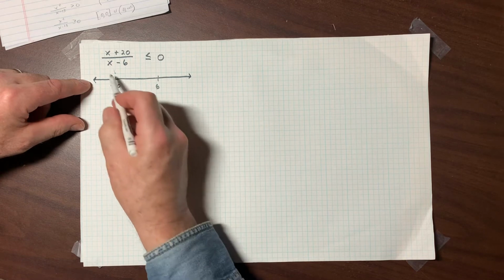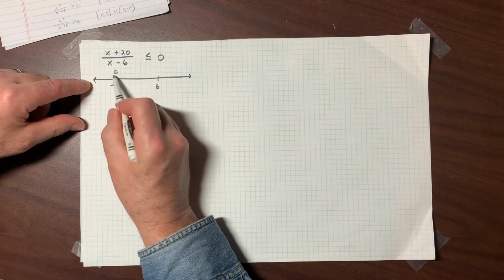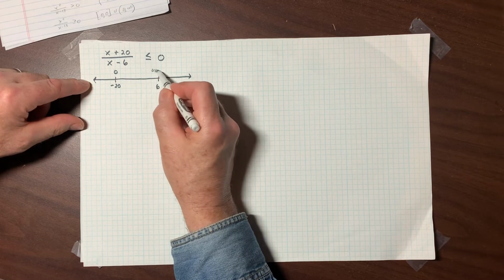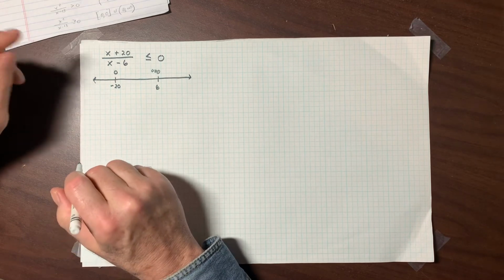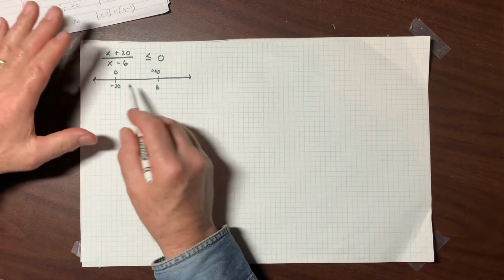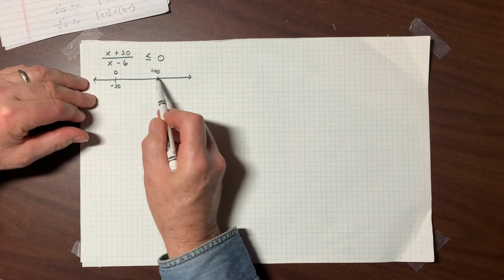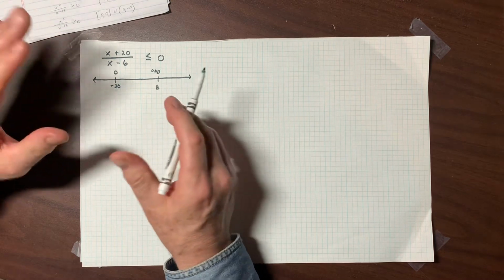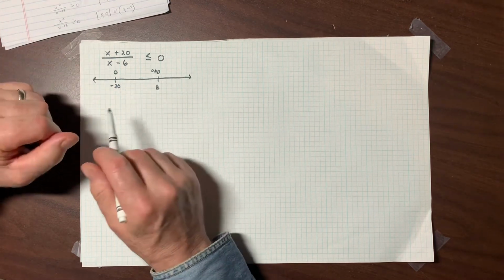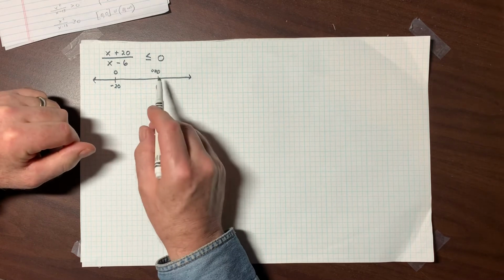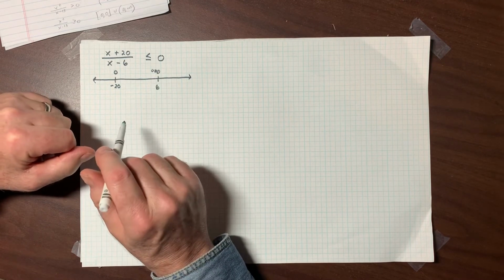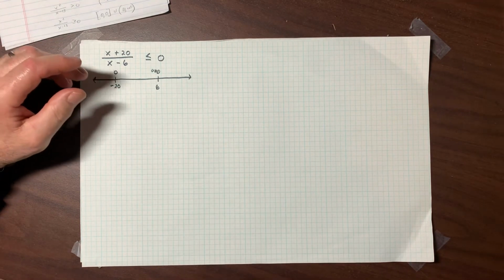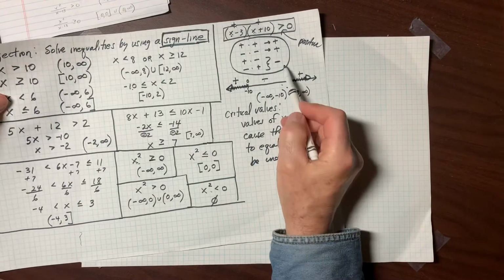The negative 20 causes this to equal 0, so I'm going to indicate that by putting a 0 there. The 6 causes this to be undefined, and I'm going to indicate that. And I highly encourage you to do the same. On your sign line, put the 0 there, put the undefined there. Even after you become very experienced at this and you can do this when you're half asleep, I recommend you do that. I think that's going to save you at some point if you just pay attention to that detail.